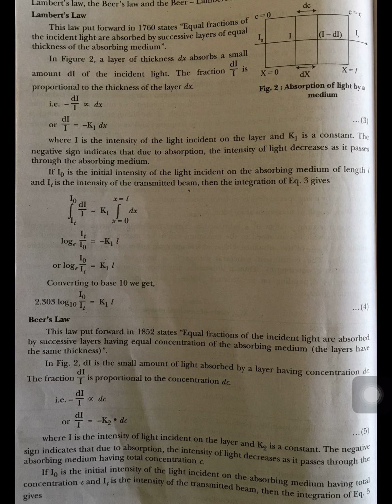The fraction dI by I is proportional to the thickness of the layer, that is dx. So what is the fraction? dI is the small amount of light absorbed by that medium, and I is the intensity of the light. They have given the equation: negative dI by I is directly proportional to dx.